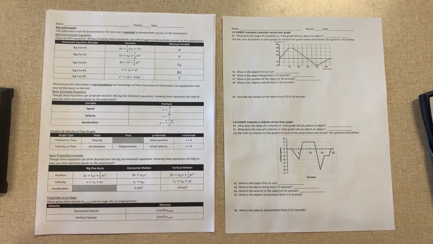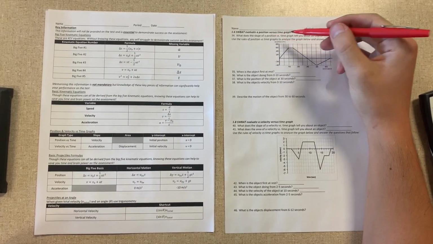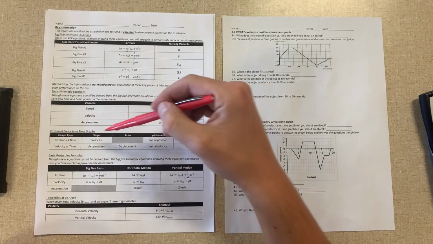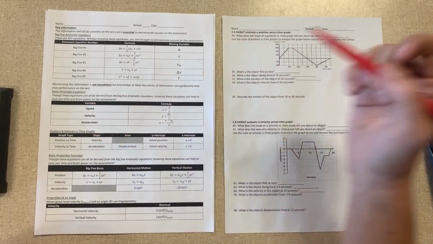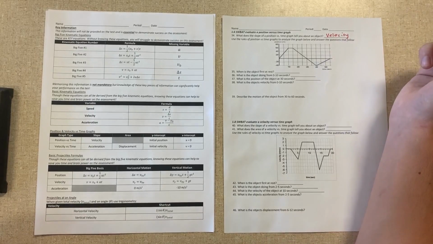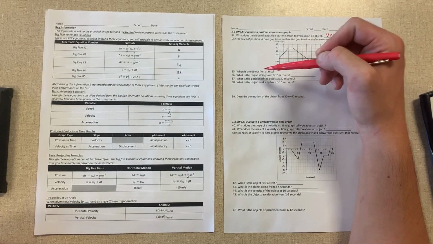All right, for this second to last one, we're talking about position versus time graphs first. What does the slope of a position versus time graph tell you about an object? If you look over here on this little table, this is a good thing to know. We know that the slope of a position versus time graph is actually the velocity of our object. So let's use the rules of position versus time graphs to analyze this graph.